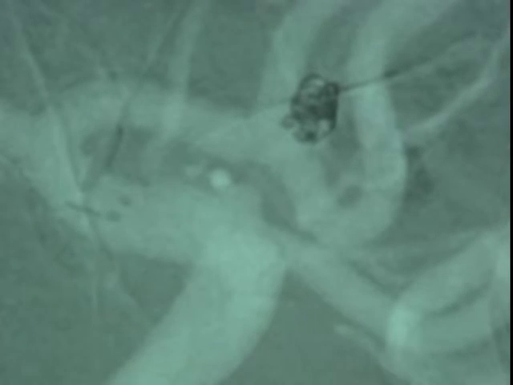One of the coils is now released and being removed from one of the catheters. The catheter is left in place in the aneurysm, so additional coils can be placed. Another coil is now being placed into the aneurysm to further fill it.